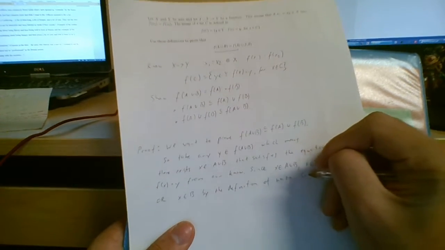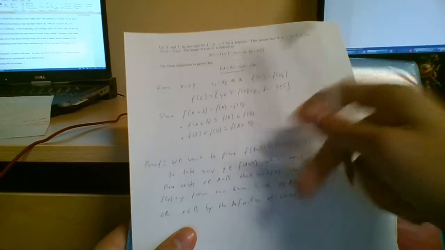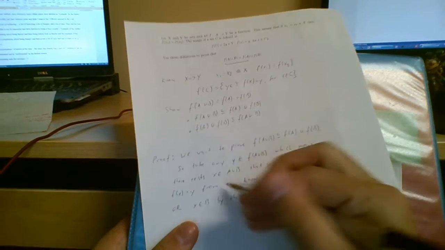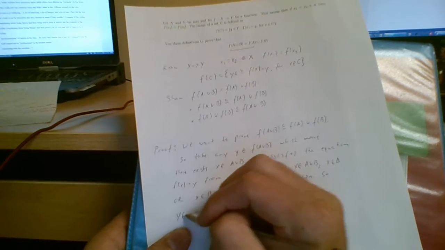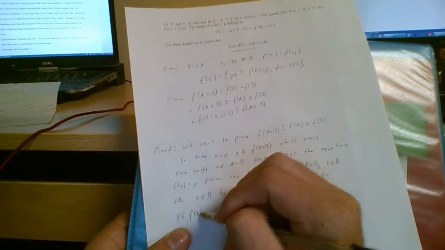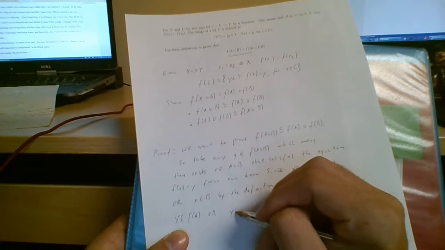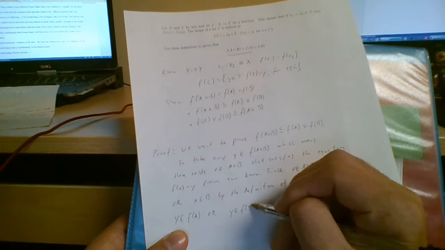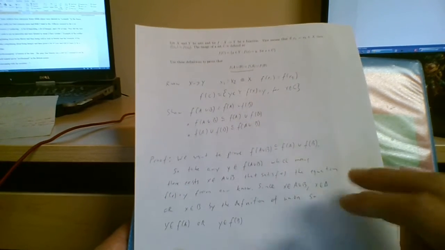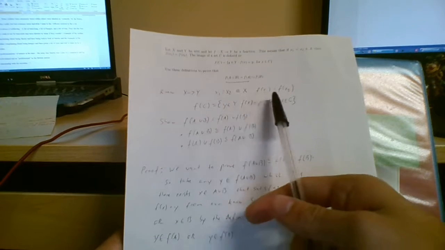So, from our note, we can also see that y is either in f of A or y is in f of B. Because since we have x in A or x in B, we see from our note that f of x equals y, so we also have y in f of A or y in f of B.